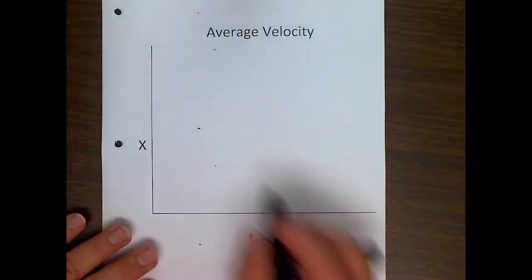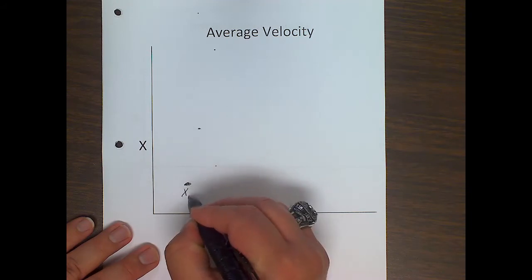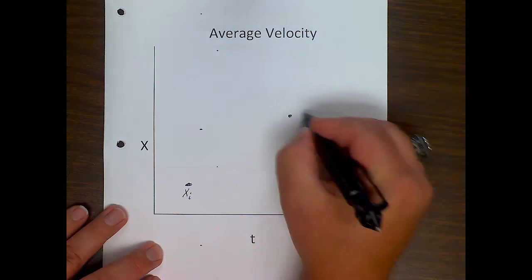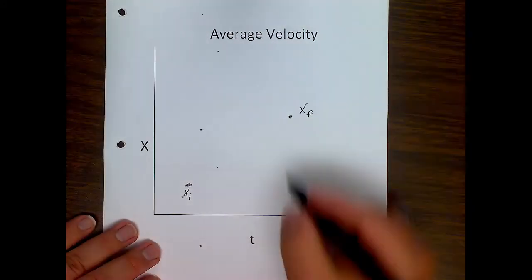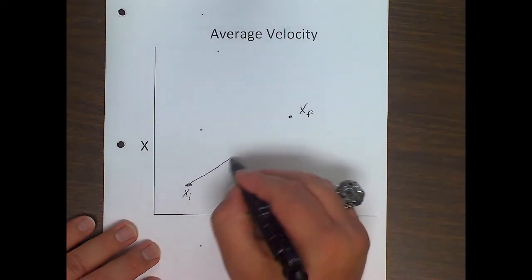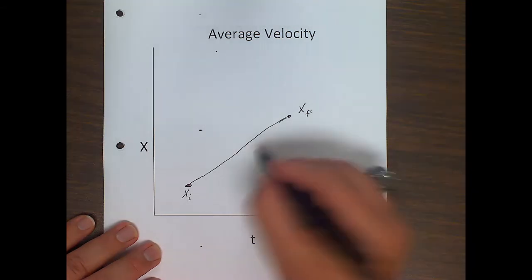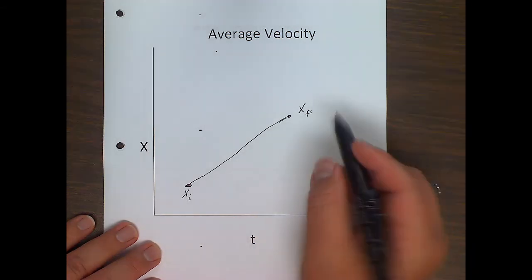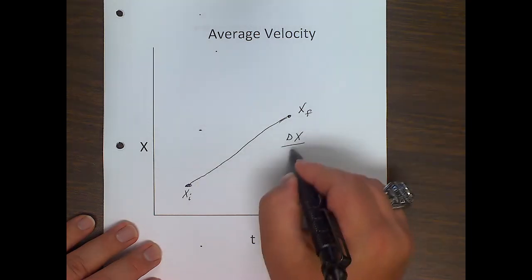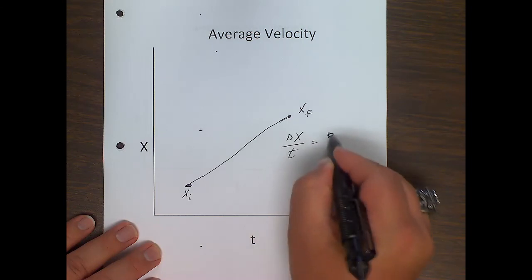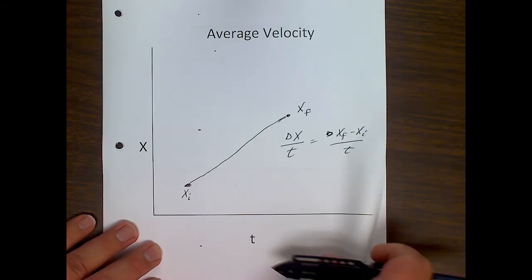The idea of average velocity is simply going to be dependent upon where the initial and the final positions are with respect to time. And essentially all you're doing, and that's supposed to be a straight line, is finding the straight line between this and this. So that's a change in x over t, or xf minus xi over t. That's what that looks like.